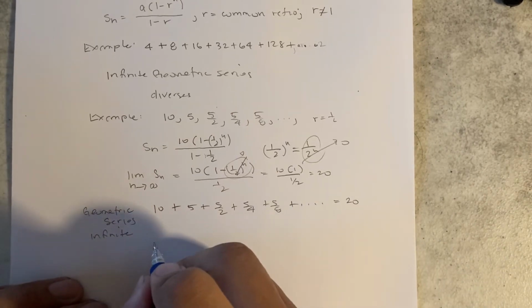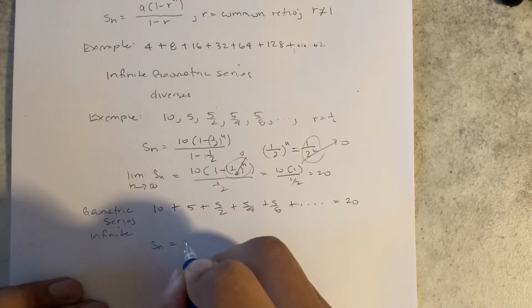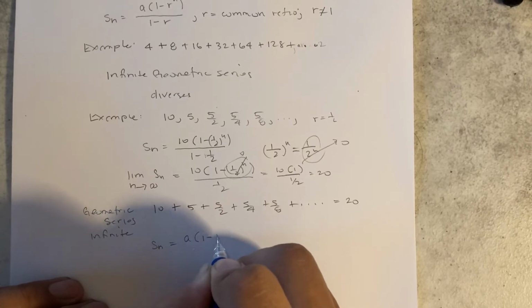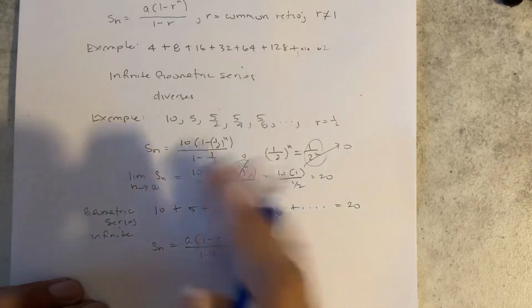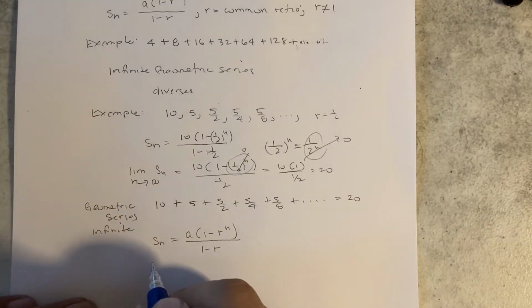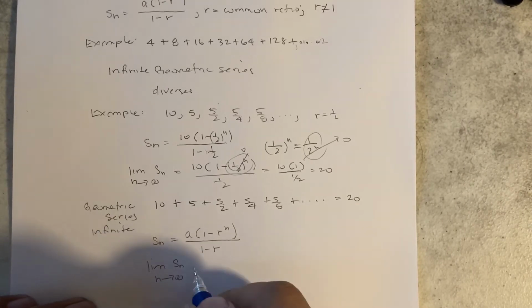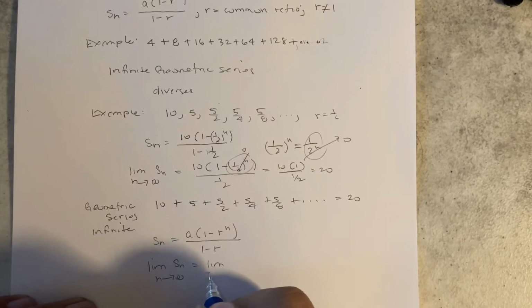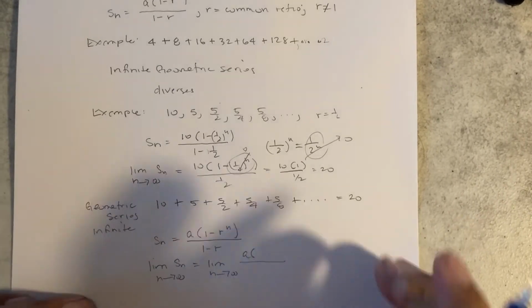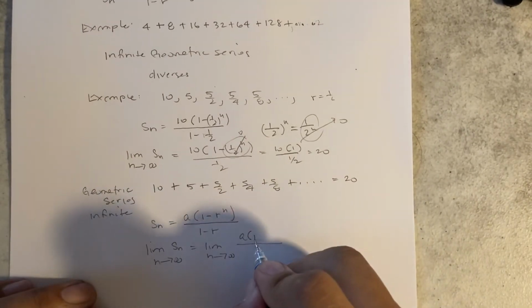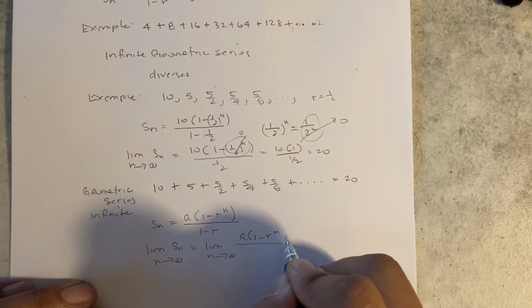Now let's look at the finite sum that we figured out from part 1. Then I'm going to do the same thing on this one. I'm going to take the limit of S sub n as n approaches infinity, equals the limit as n approaches infinity, I'm going to write this here for completeness, of a times 1 minus r to the n over 1 minus r.